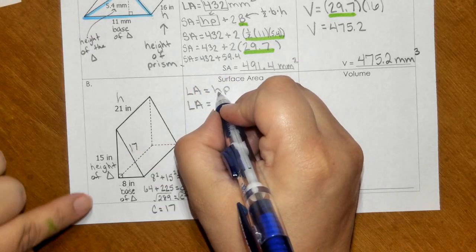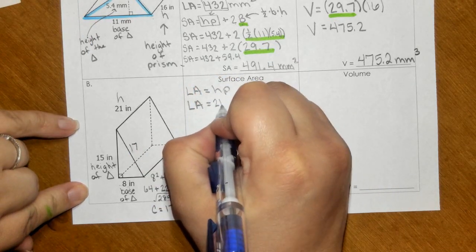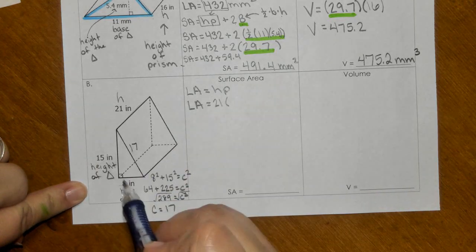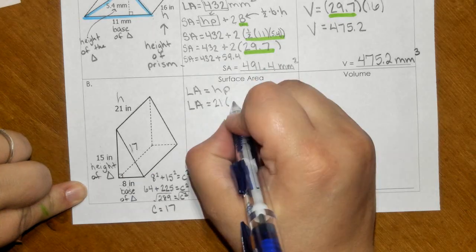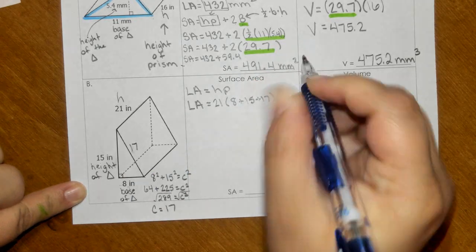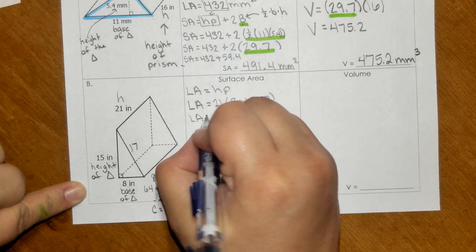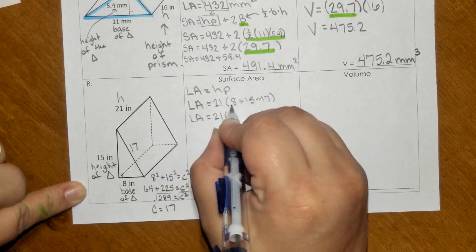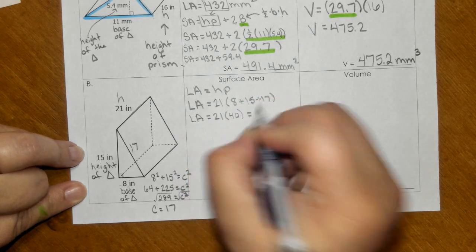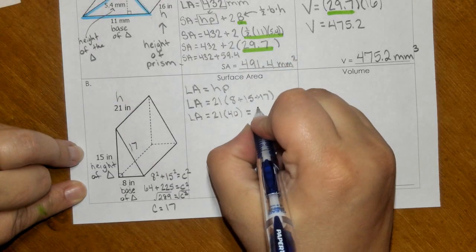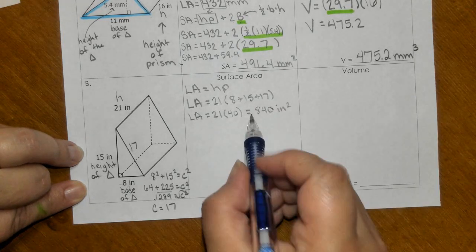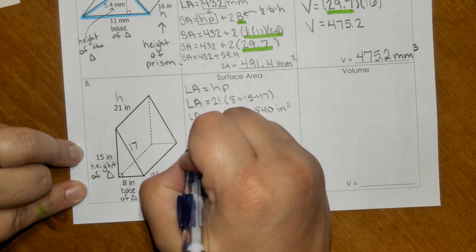So the height of the prism is 21. The perimeter of the base, so that would be my 8 plus 15 plus 17. Okay, so if I add those together, I would get 40. And if I multiply, we get 840. And I don't have a lot of space, so I'm just going to write horizontally there.